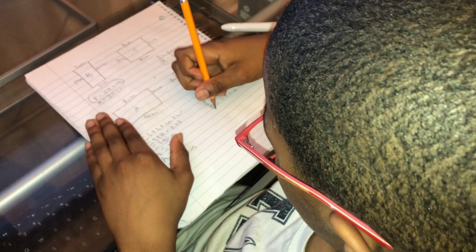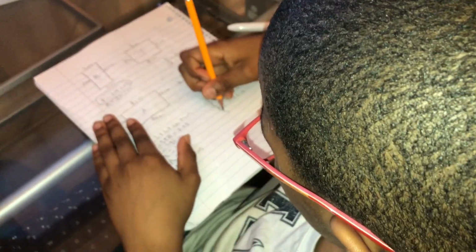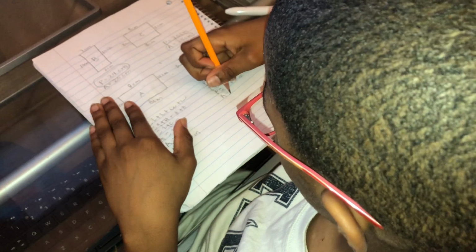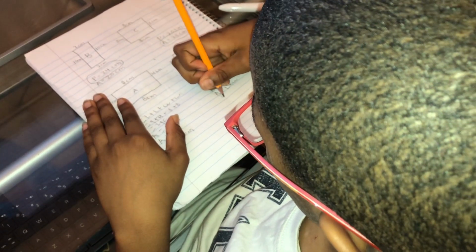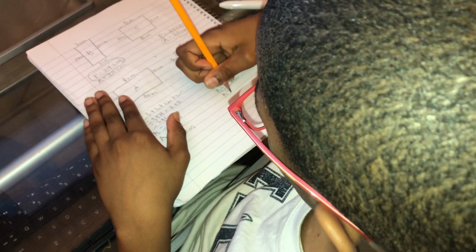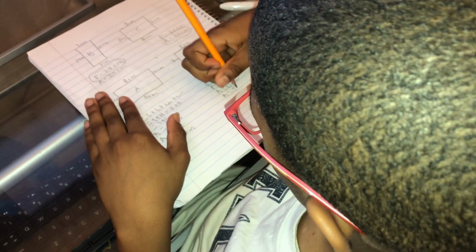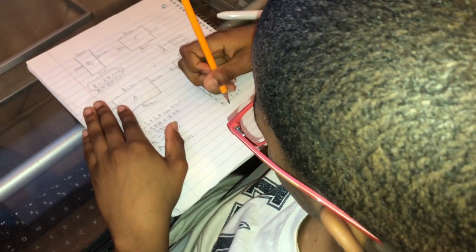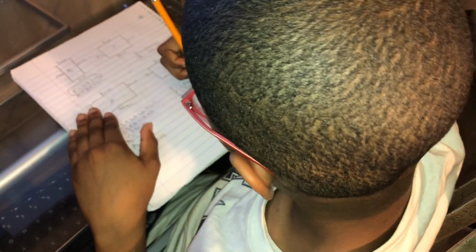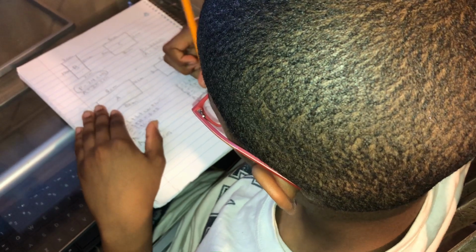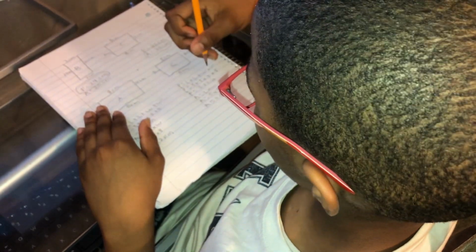All right, so now moving on to the area. We're going to use our formula, A equals L times W. We're going to transfer our letters into numbers. So our formula should look like A equals 5 times 5. And in just a moment, Jamir is going to do the math. All right, Jamir? 5 times 5 equals 25, so 25 centimeters. Great job.